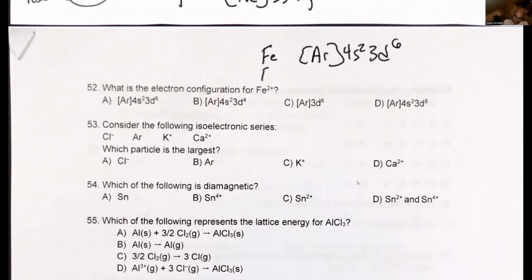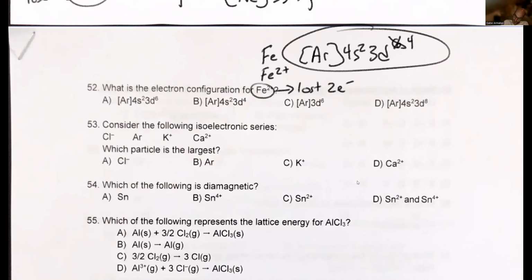Because it's forming Fe2+, I'm positive I lost electrons. It lost 2 electrons, so I'm going to eliminate 2 electrons from here, and I'm going to say 4. That should be your configuration: 4s2, 3d4.